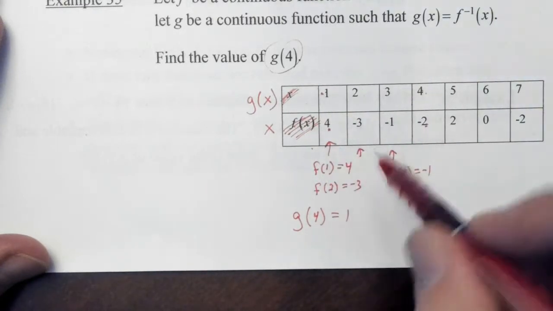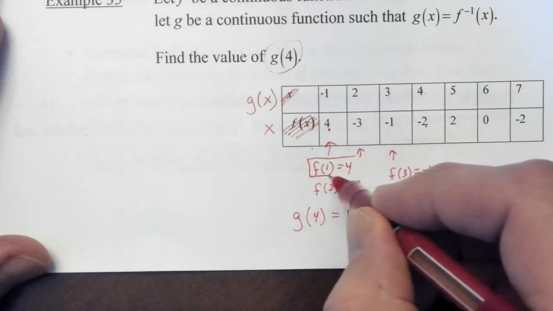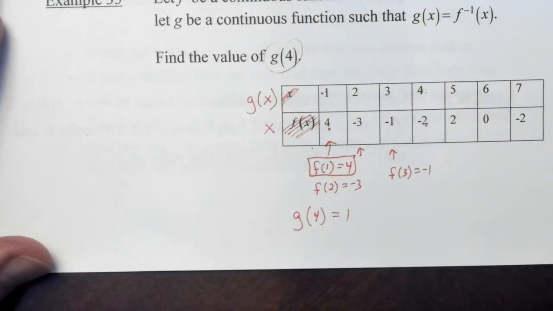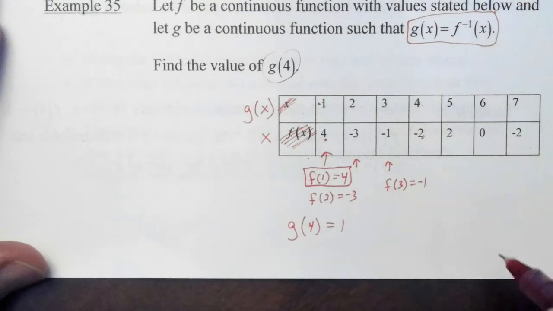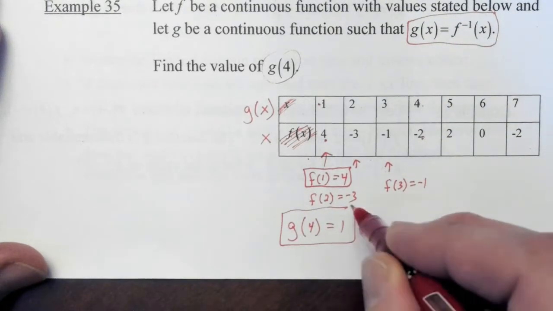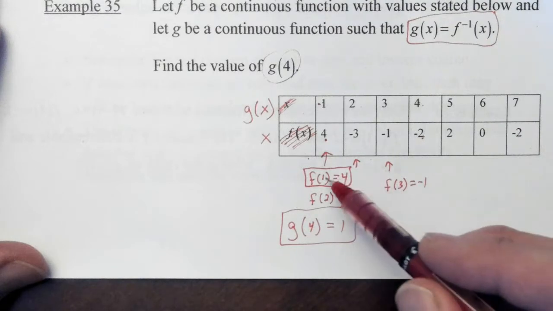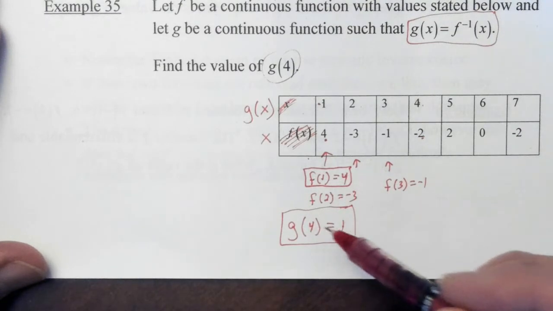Okay. But notice right here, if f of 1 is equal to 4, and g and f are inverses of each other, then g of 4 must be equal to 1. We swap the x and y values.